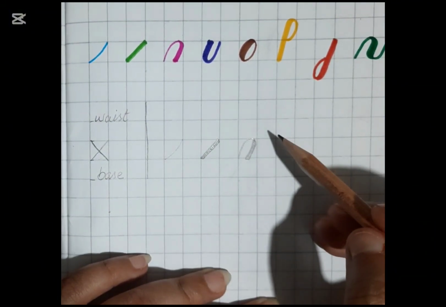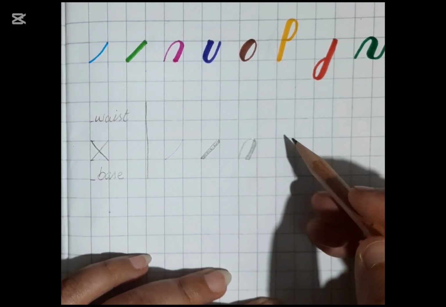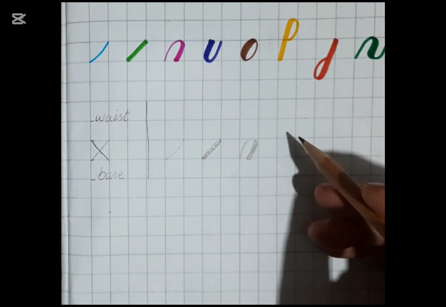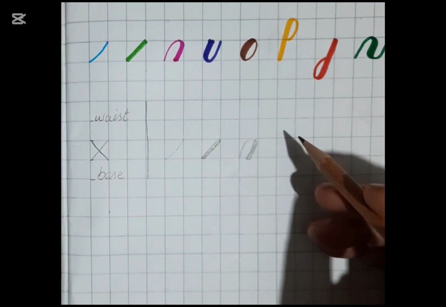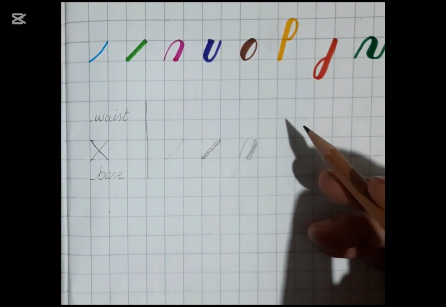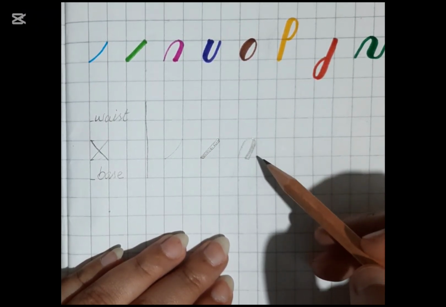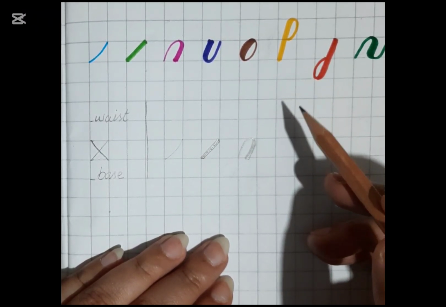This is going to happen in every letter, every stroke or every shape you make in calligraphy. Whenever you go from top to bottom, the stroke must be thick. But when you go from bottom to top, your stroke must be thin.